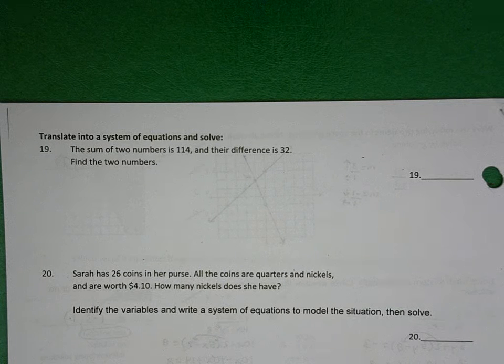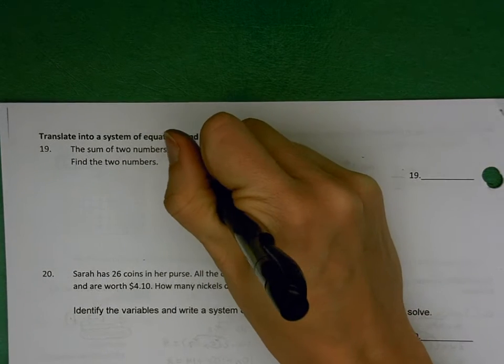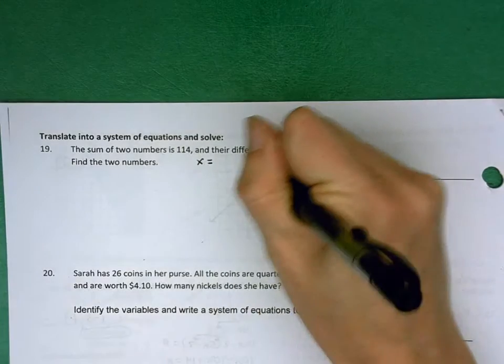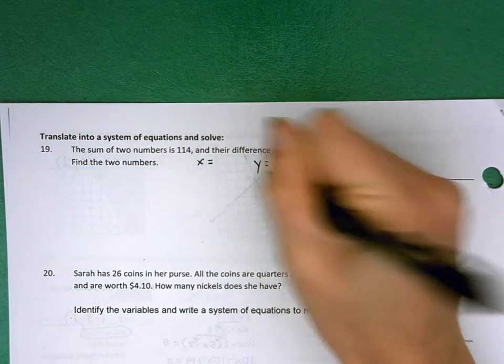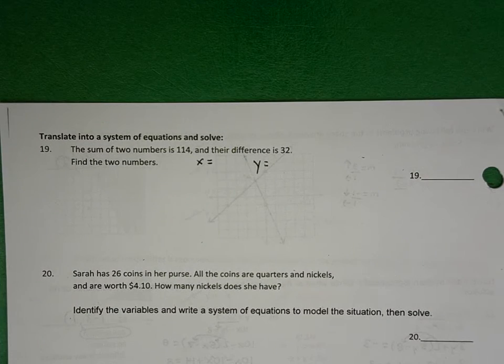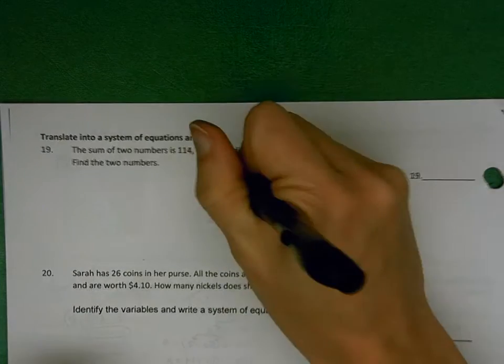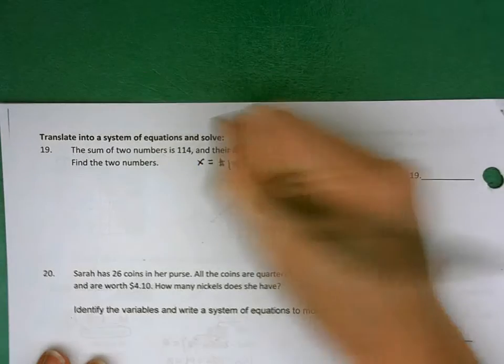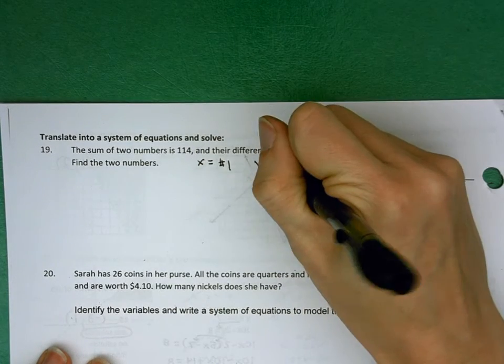So in number 19, the first step with all of these is going to be to identify what their variables are, or what the variables are representing. In number 19, we need to say, what is going to be x and what is going to be y? Well, in number 19, I only have 2 things I don't know. I'm asked to find the 2 numbers. And so x is going to be number 1 and y is going to be number 2. There are 2 numbers.